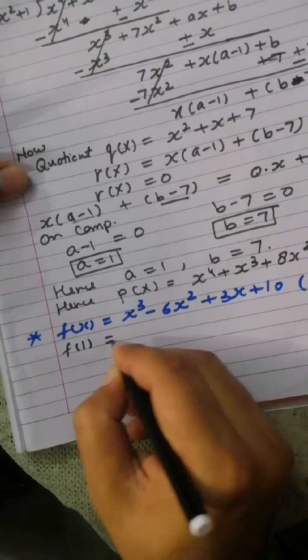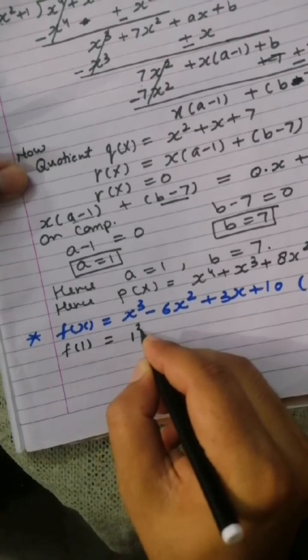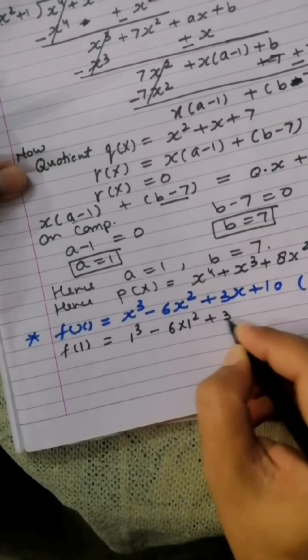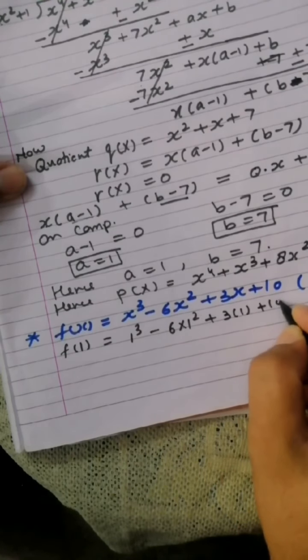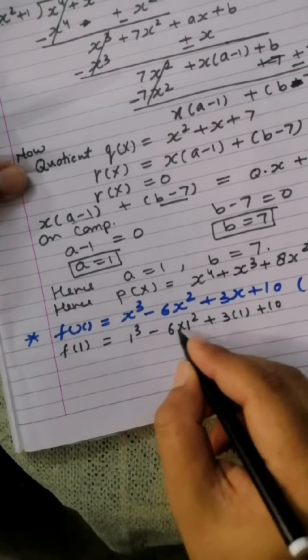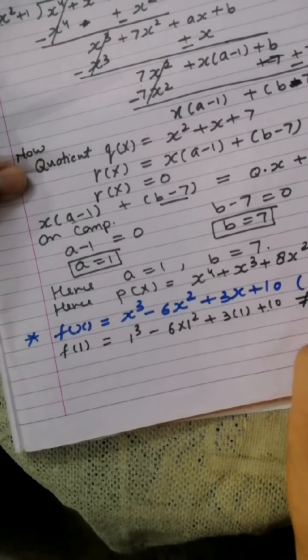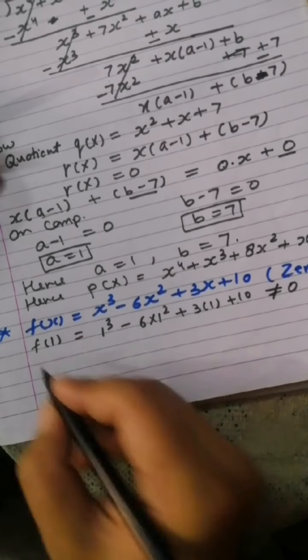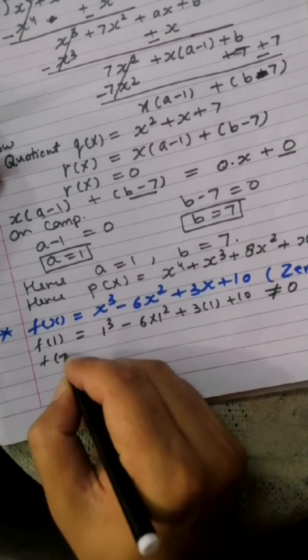I am going to put f(1) equals 1 to the cube minus 6 into 1 to the square plus 3 into 1 plus 10. So here you can see 10, 3, 13, 1, 14 minus 6, not equal to 0. It means x equals 1 is not a solution. So now f(-1).